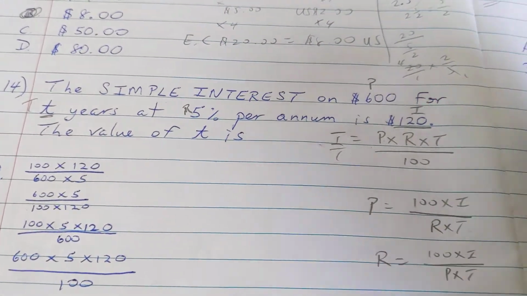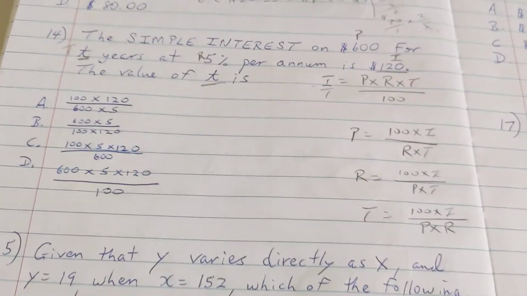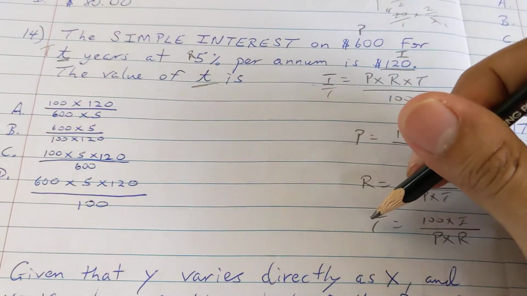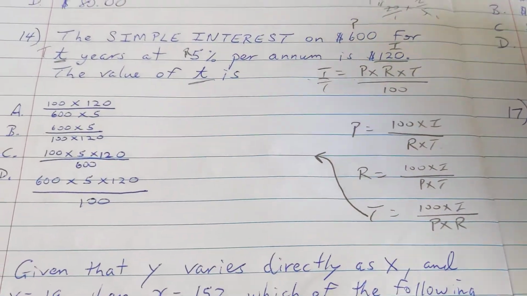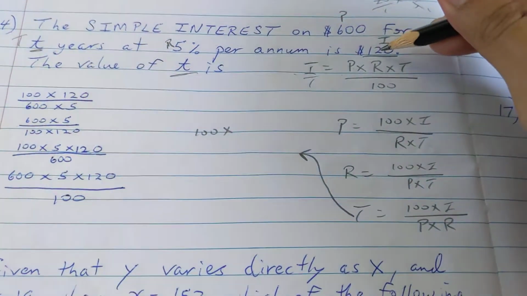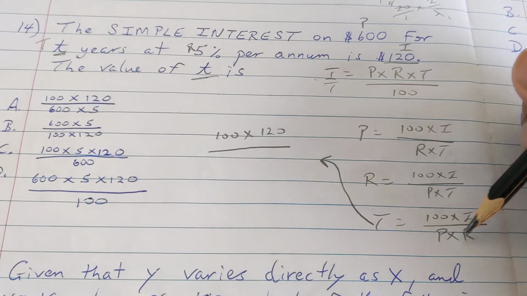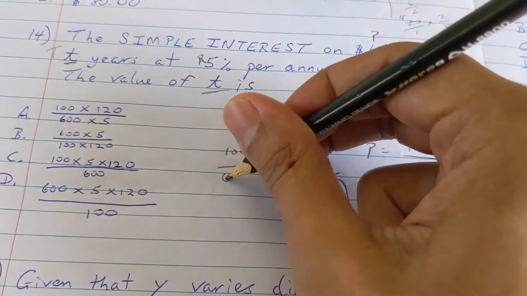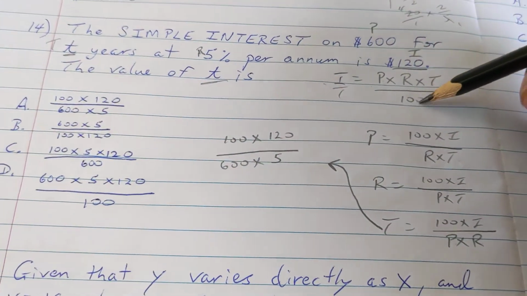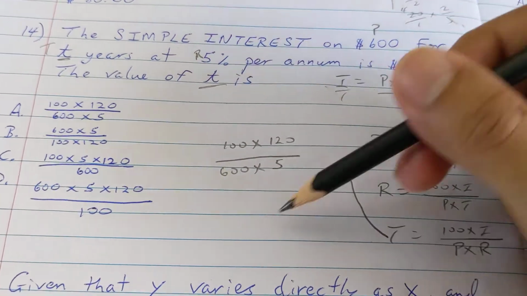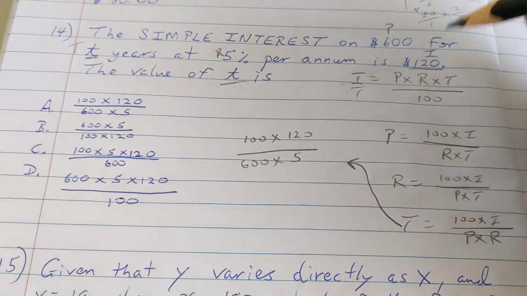So they already tell me the simple interest, so I'm not finding simple interest in this question. They want the value of T, so they want time in years, which is what T stands for. So if I know the formula, or if I can change this formula, this is what I want to use. T would be 100 times, we just found out interest is 120, over the remaining two letters, principal by rate, P is 600, times the rate was 5%, and again we don't put the percent sign because that's already built into the formula. So that's what my answer looks like. Some years they'll make you work it out. In this one they didn't want you to work it out, they just want to know that I know the formula. So my answer is A.